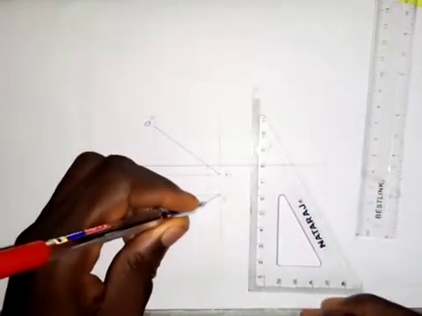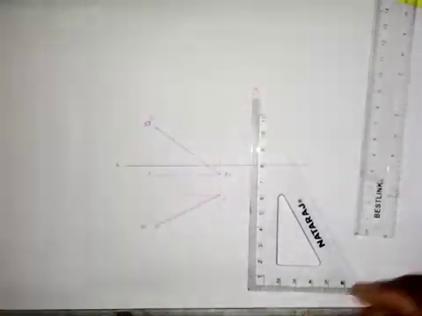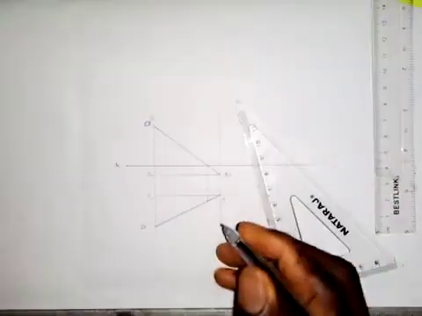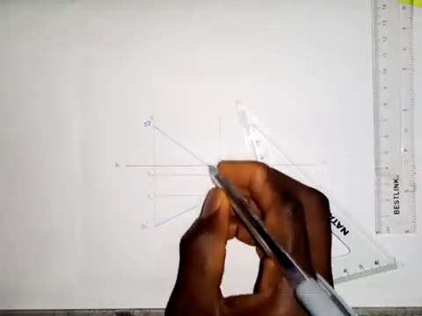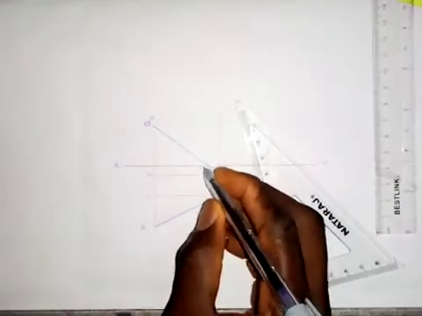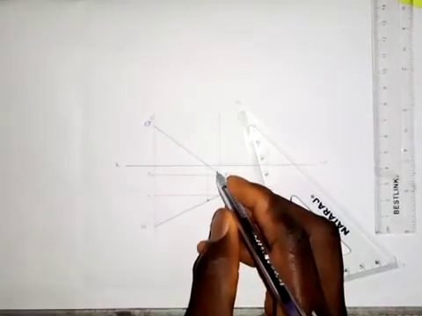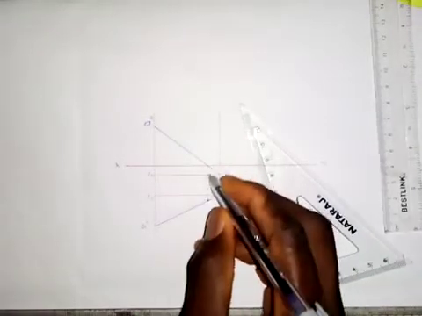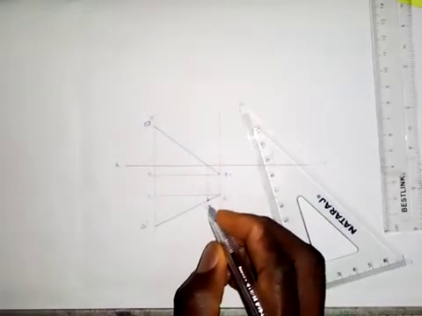So it intersects this line at this point. So this point where this vertical line that comes down from the point of intersection of the plan with the XY line meets, is the vertical trace.